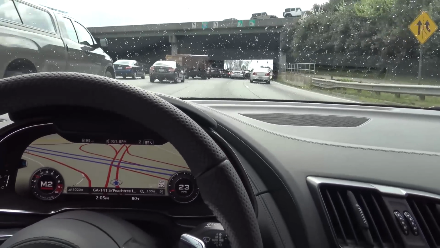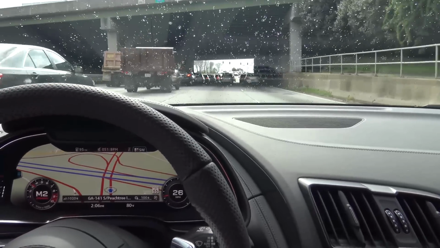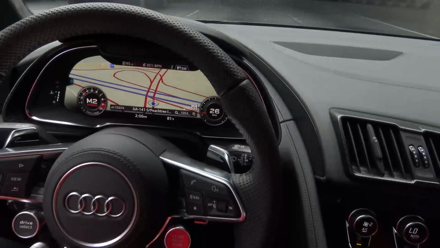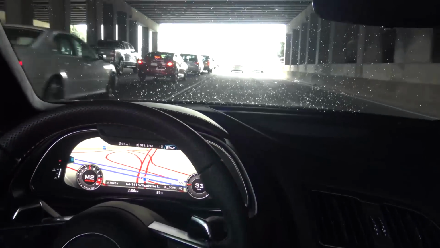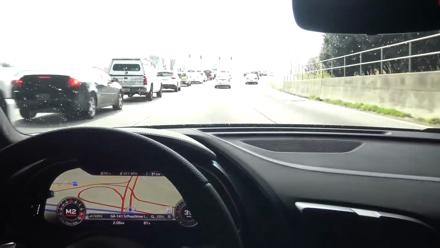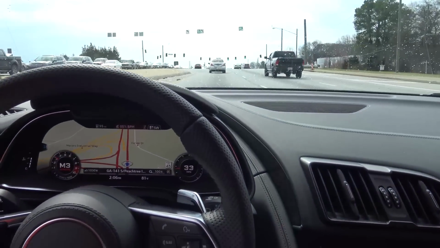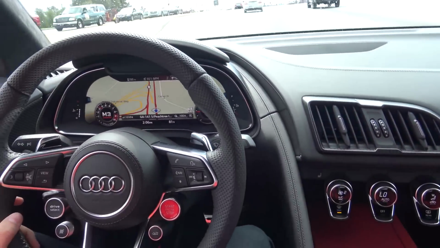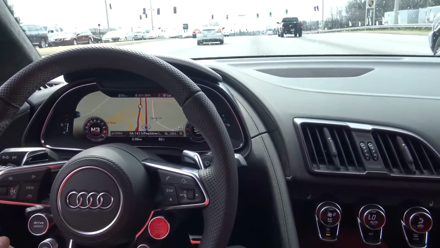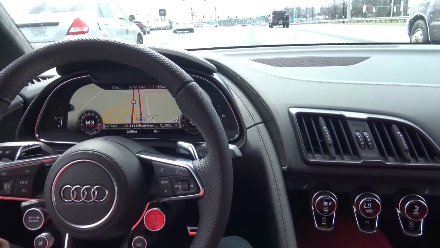One last little tunnel run before we return the car. Let's see how it sounds. Alright, it's time to give the car back. I didn't steal it, I didn't wreck it. I would say today's a success.